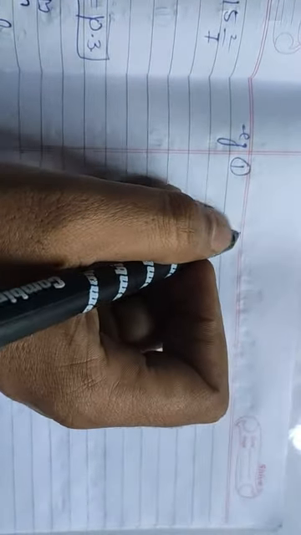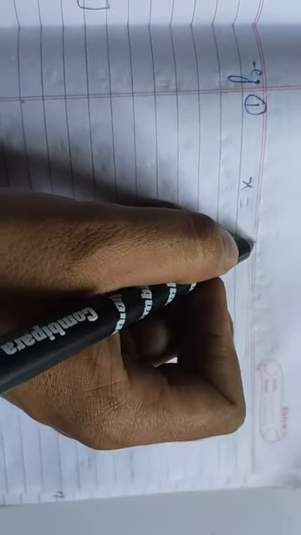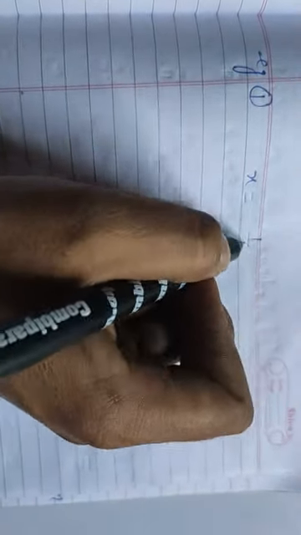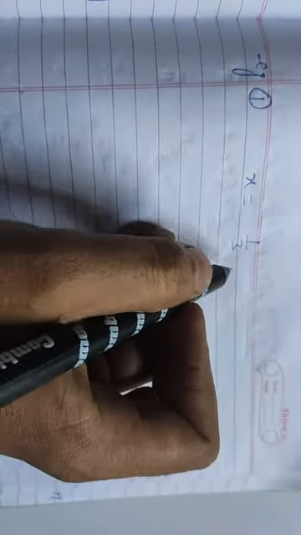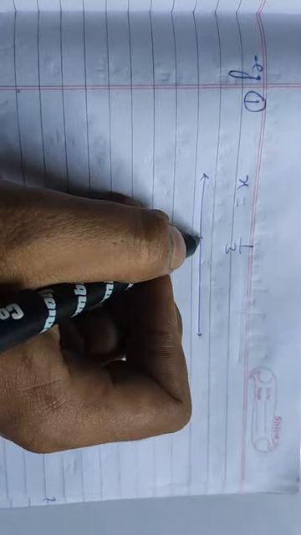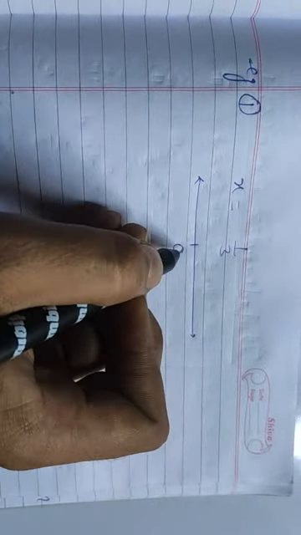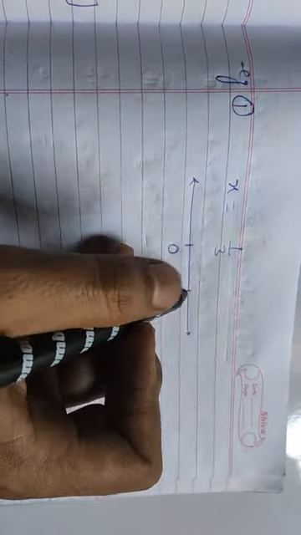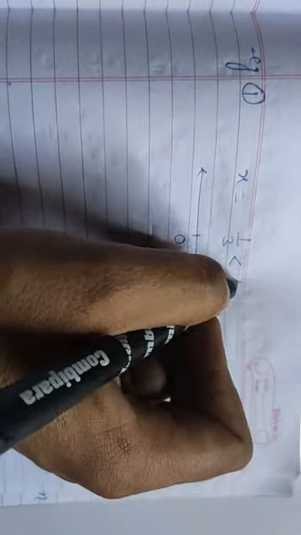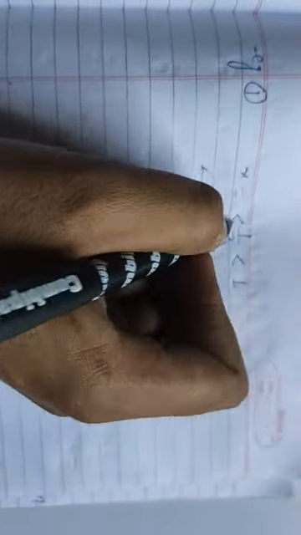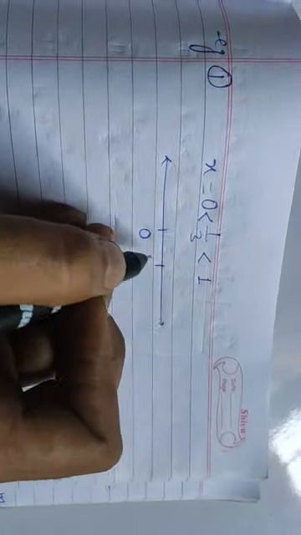So you will see some examples. Suppose x equals, take any number, 1 by 3, and you have to represent this number on the real line. First of all, take the initial point 0 and you very well know this number is less than 1 but greater than 0, right? That means this number lies between 0 and 1.